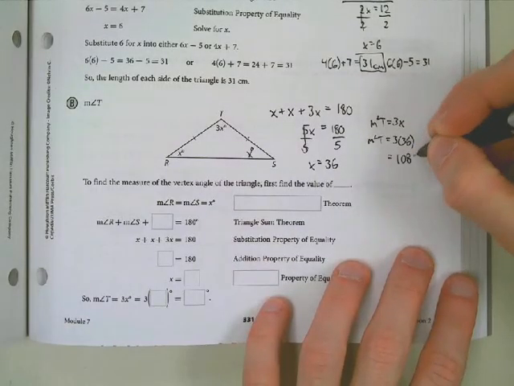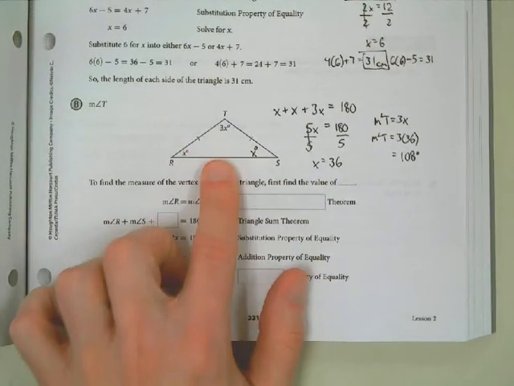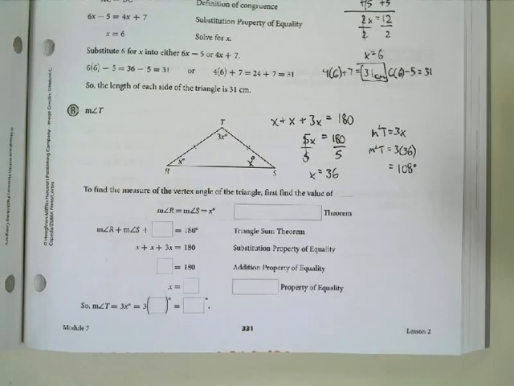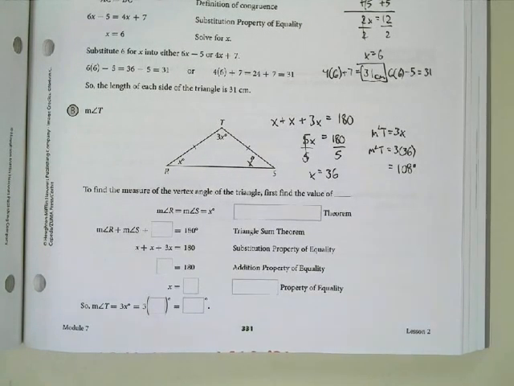Obtuse. If I had said that, we wouldn't plug in the 36 for those two x's? You could, absolutely. So we could say that this angle is 36 degrees, this angle is 36 degrees, but the question was asking what's the measure of angle T. But no, that's absolutely right, you can.